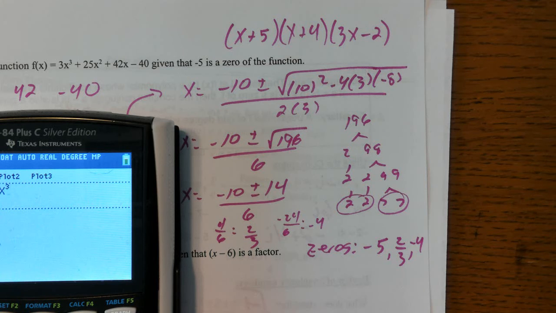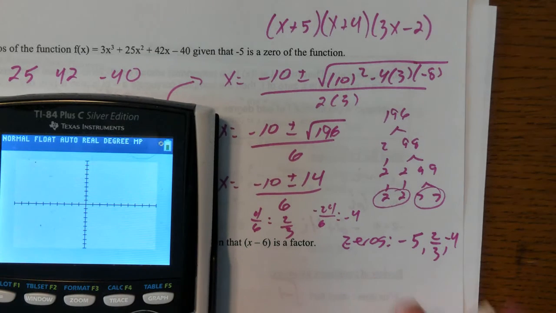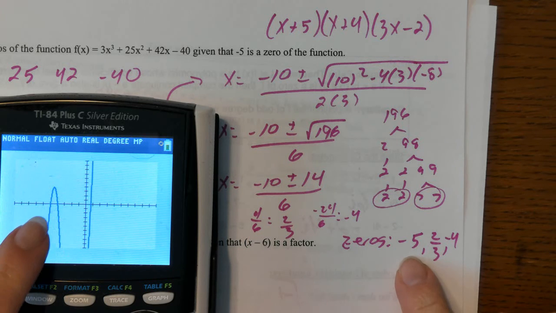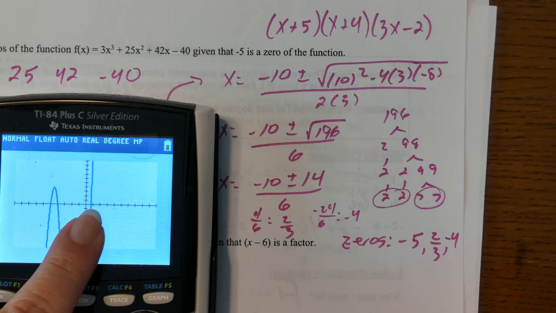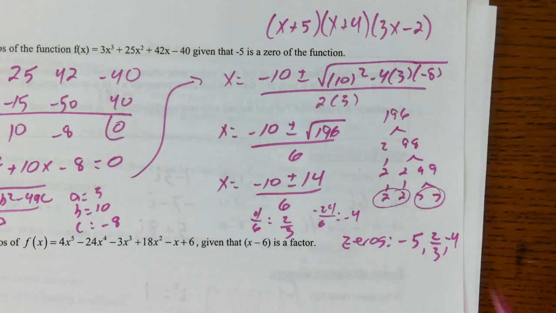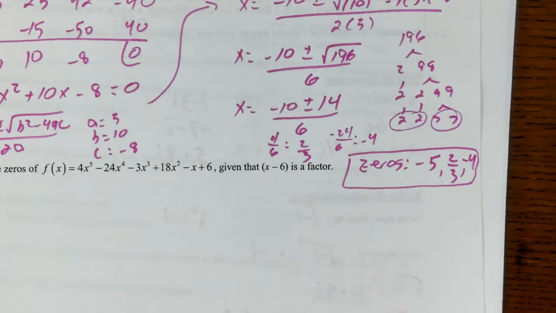3x to the third plus 25x squared plus 42x minus 40. And when I graph it, sure enough, our graph hits the x-axis at negative 5, at negative 4, and at positive 2/3. It's kind of hard to tell if that's a 2/3, but it is. Okay? But these are our zeros right here. Okay? Number 15 right here.